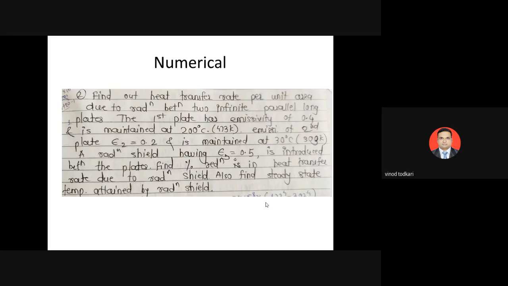So is it clear to you? If you have written the formula, we will work out a numerical which is based on this. Please write down the formula. You can either write A over here or take A to the left hand side, so that the left hand side will be QR upon A. So what expression do we get? QR upon A is equal to sigma into bracket T1 raised to 4 minus T2 raised to 4 divided by this bracket 1 upon epsilon 1 plus 1 upon epsilon 2 minus 1, plus the second bracket 2 upon epsilon 3 minus 1. So please write down this. We'll work out one more numerical.